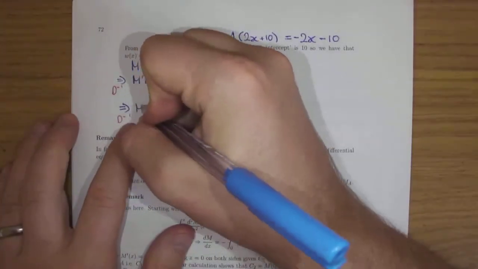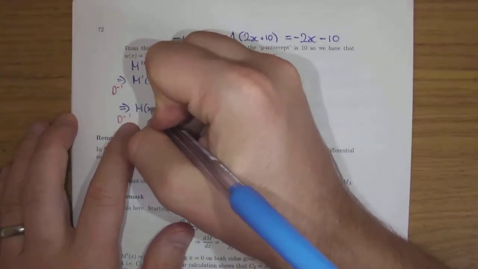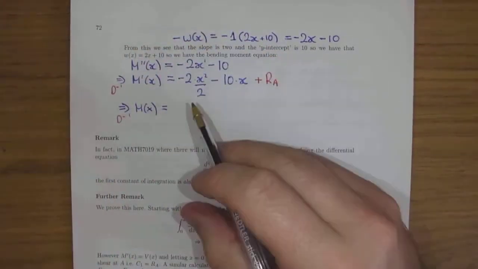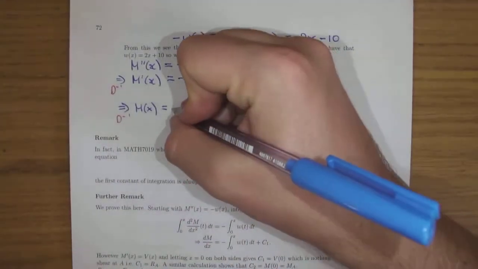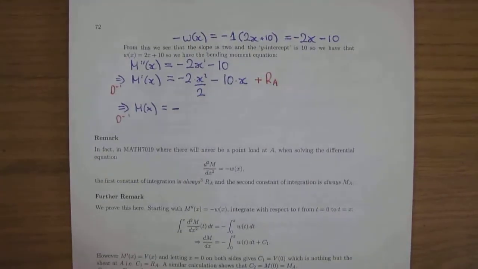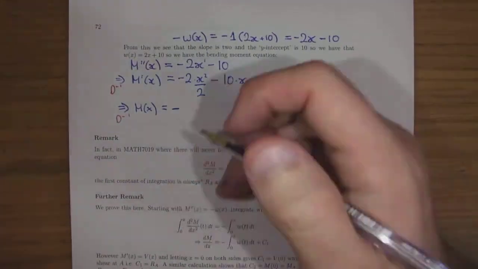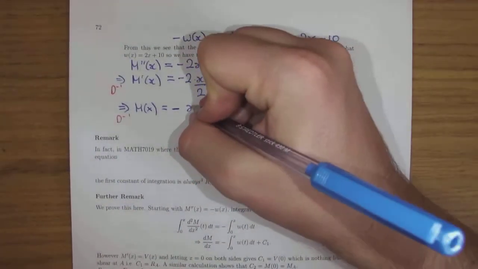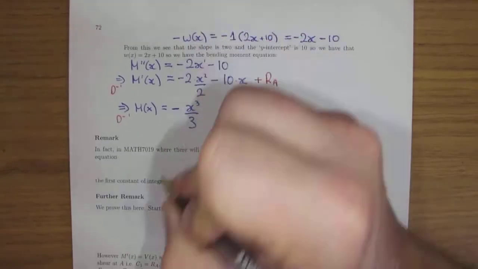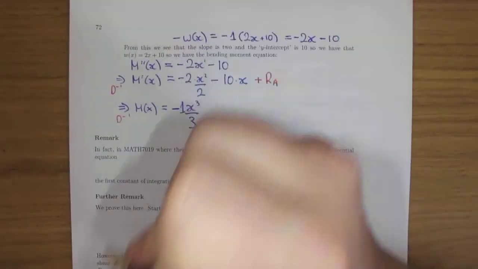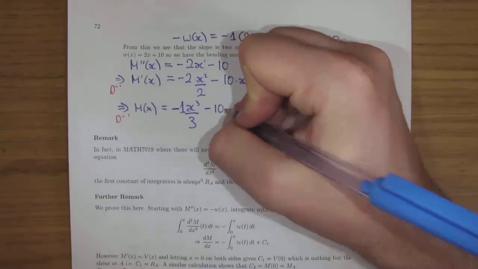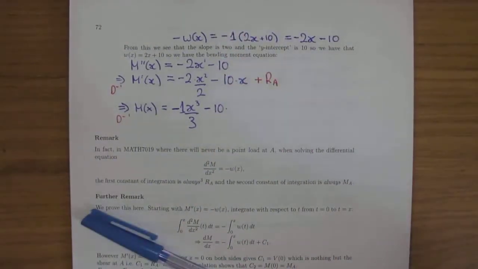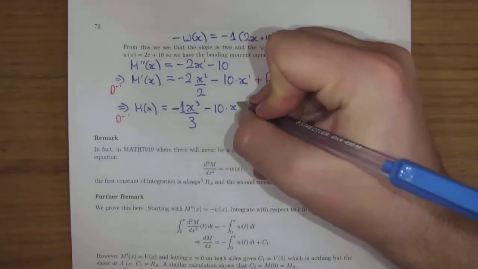So m of x is equal to, now fixing the constant, minus 2 divided by 2, that's minus 1, which is the same as just minus. And then the antiderivative of x squared is x cubed over 3. If you're confused, I'll put in the 1, but it doesn't make any difference. Minus, fix the 10, the antiderivative of x, remember x is x to the 1, so the antiderivative will be x squared over 2.